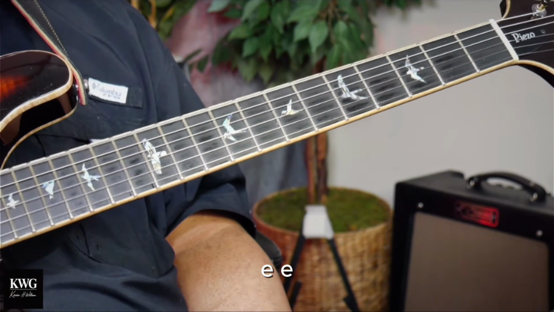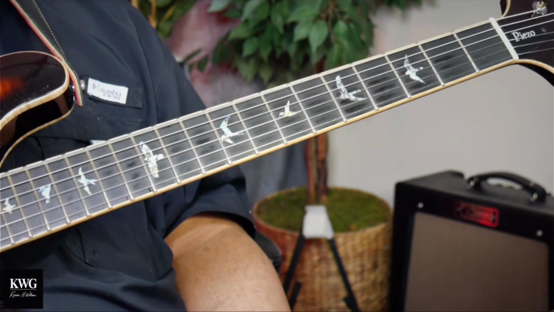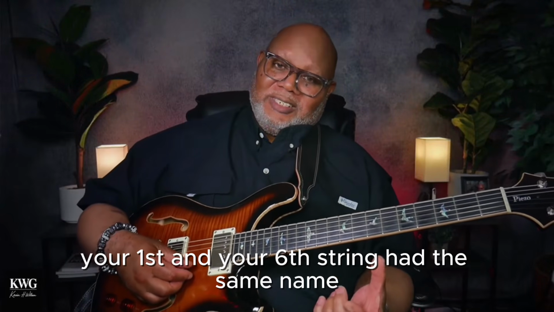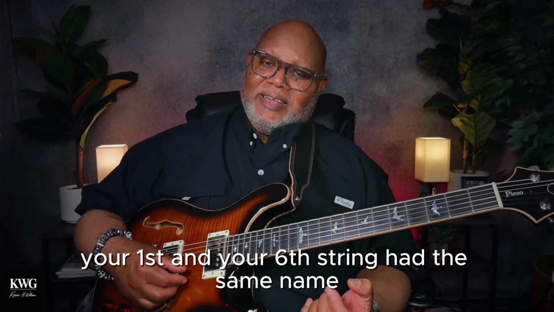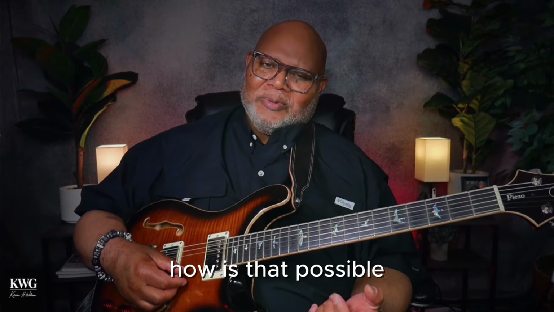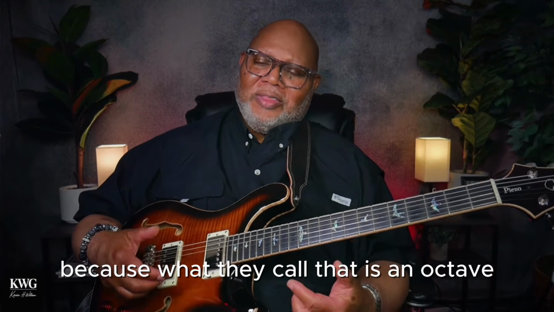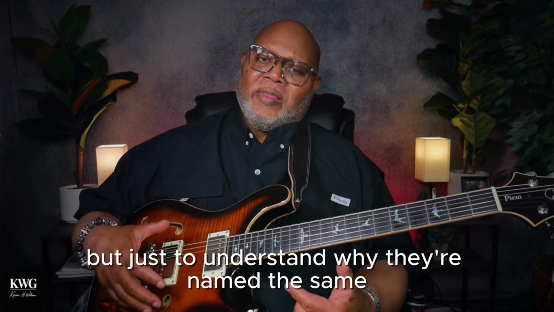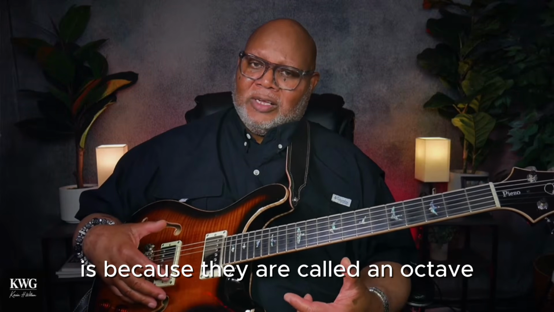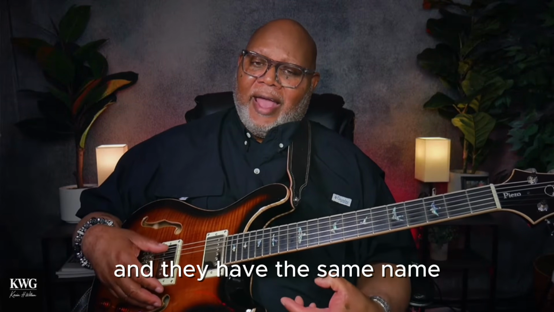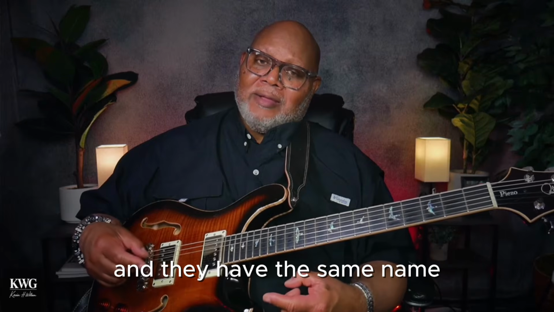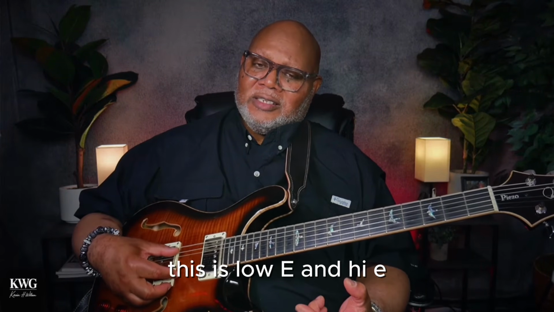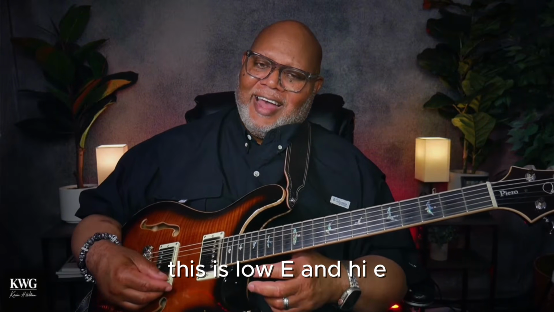E. Now, if you notice, your first and your sixth string had the same name. Well, how is that possible? Because what they call that is an octave, and we'll get into that a little later. But just to understand why they're named the same is because they are called an octave and they have the same name, but the frequency is a little different. One is lower than the other. This is low E and high E.